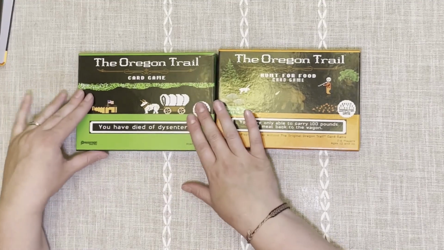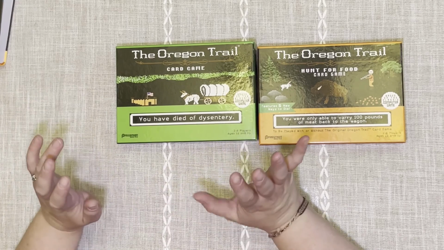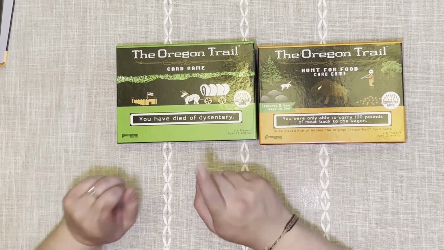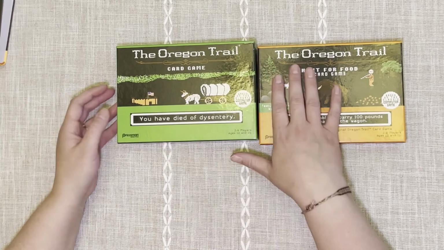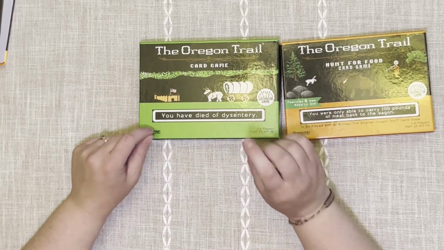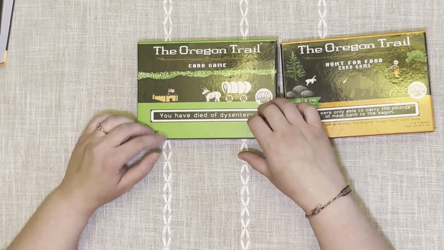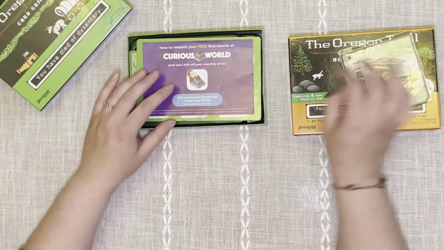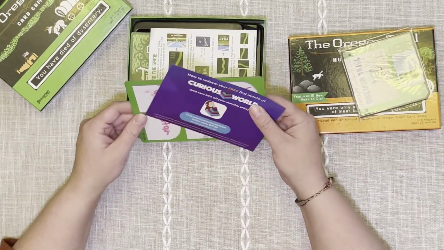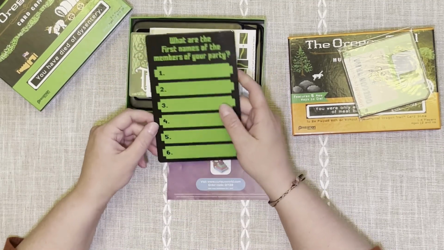This is the Oregon Trail card game, and if anybody grew up or went to school in the 90s like me, you probably remember playing this game on the computer. Our green screen with the little pixelated characters, and they do make it look pixelated on the cards as well, to kind of bring it back to the 90s.